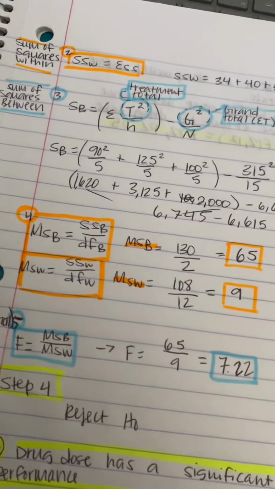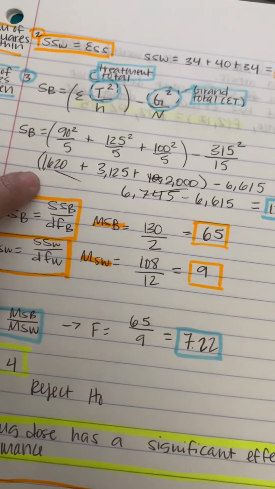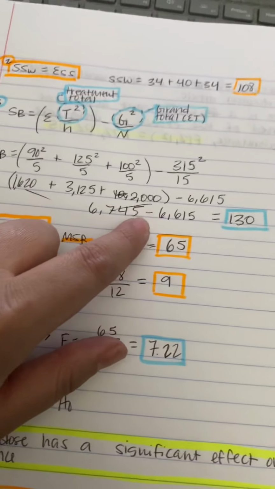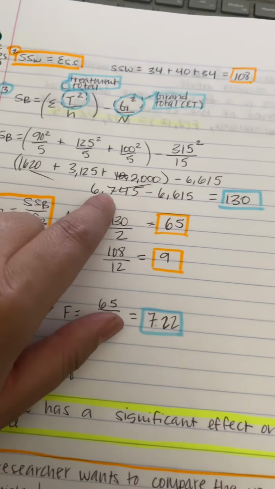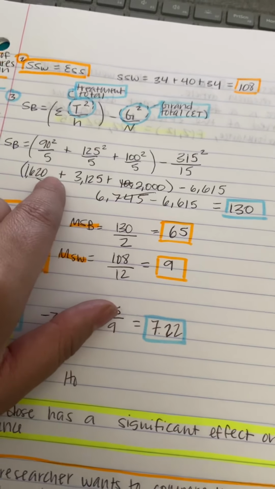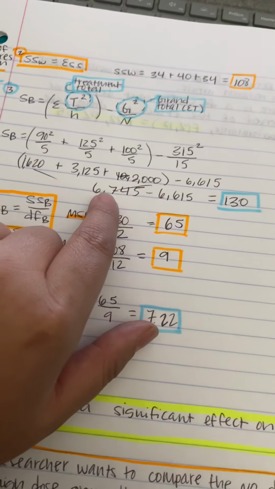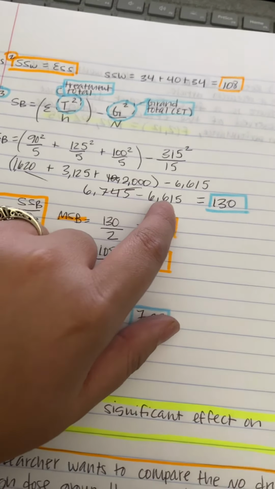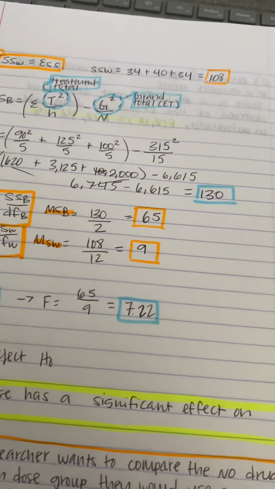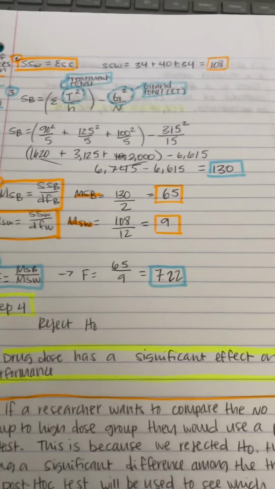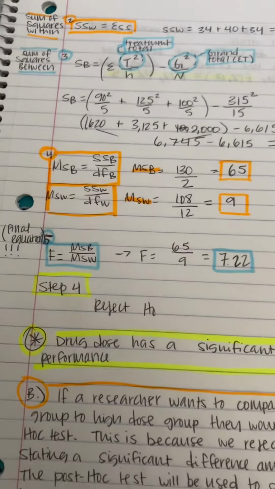So then we calculate this, and then we add them together, and then we subtract. Right here, from all of these, 1620, 125, 2000, I got 6,745, and then I subtracted it by 6,615, and I got 130.